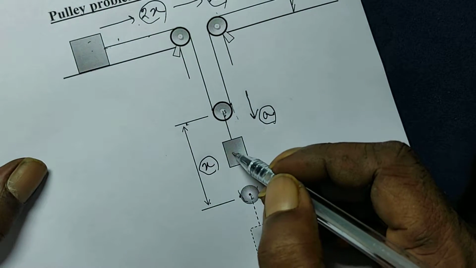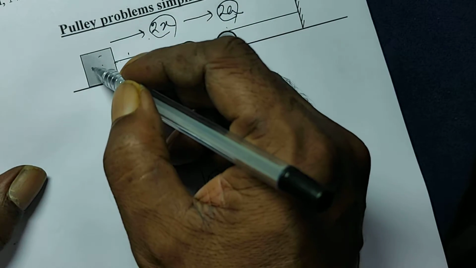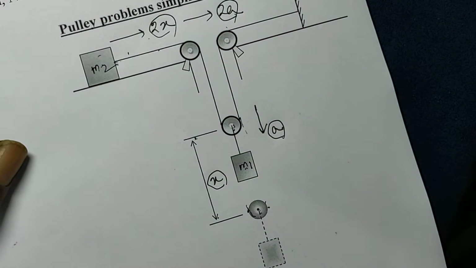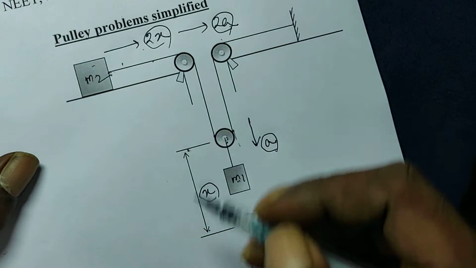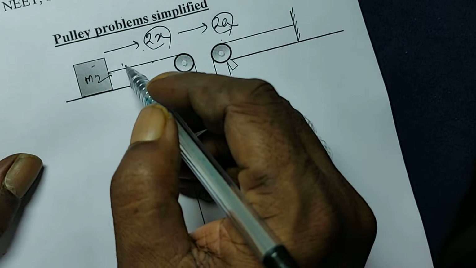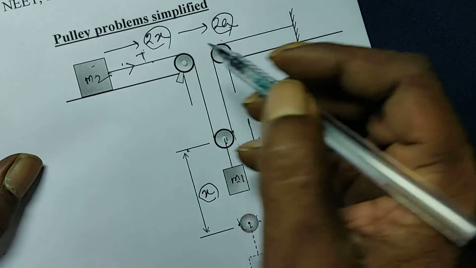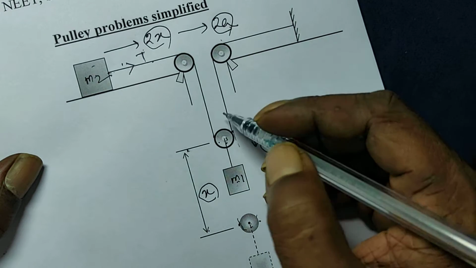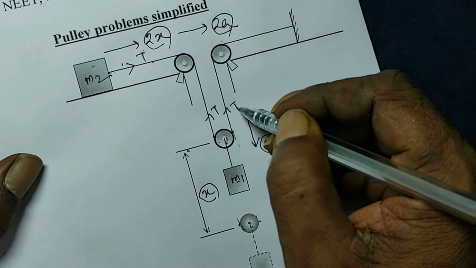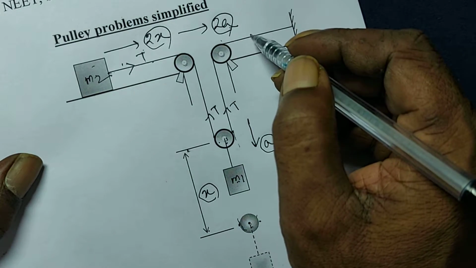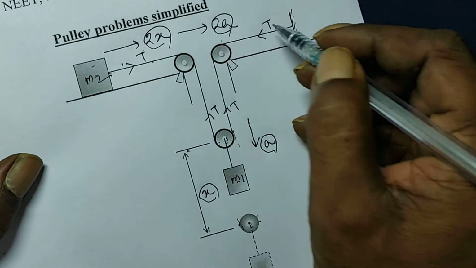If you take this as M1 and this as M2, then the equations will look like this. It is the same string. This is tension T, for this it will be to this side, away from it. The same tension T for the fixed support.